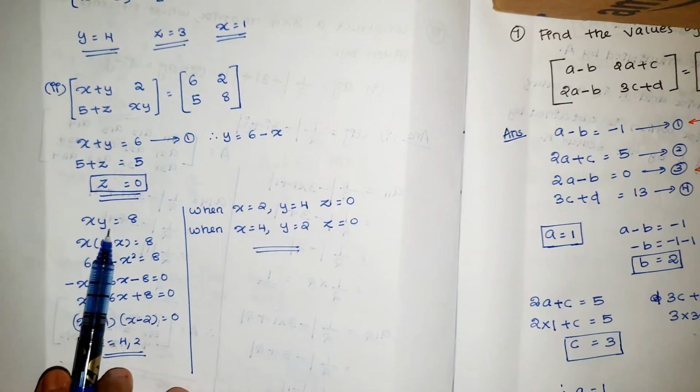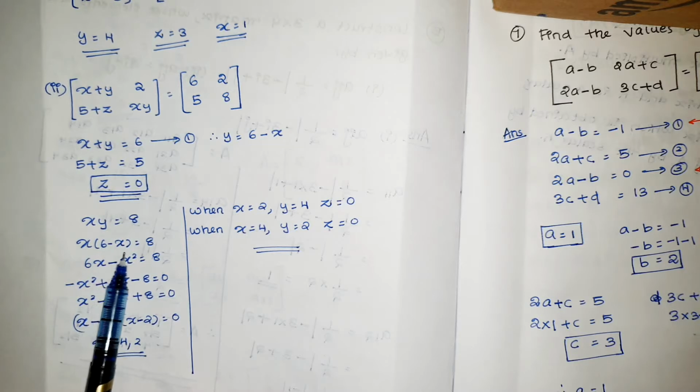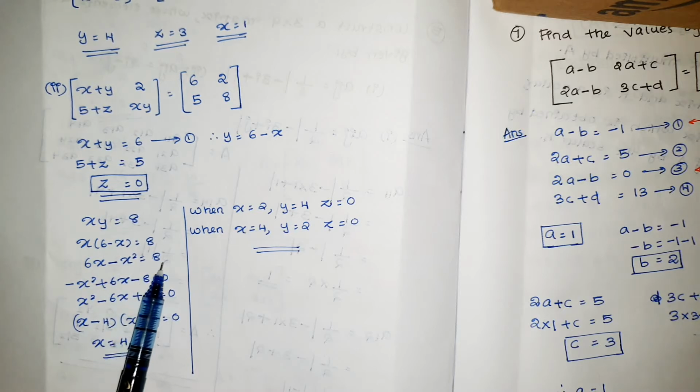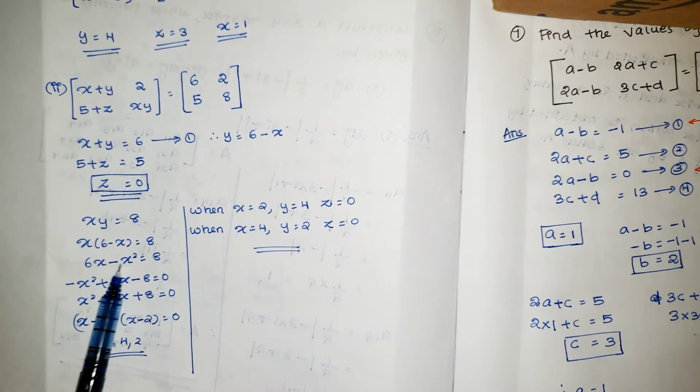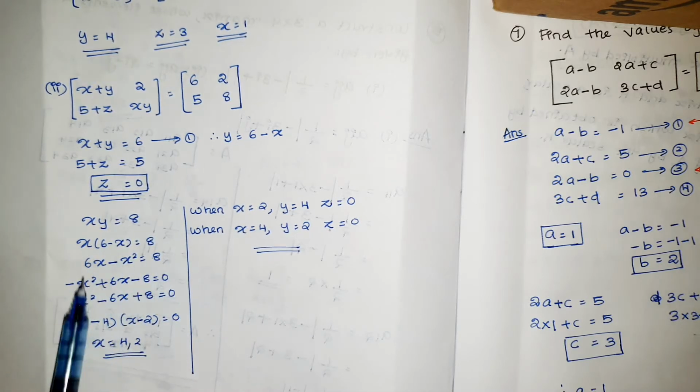So x into, instead of y, I am writing 6 minus x, is equal to 8. I am multiplying this x. 6x minus x square is equal to 8. So this is minus x square plus 6x. I am taking this 8 to the LHS, so minus 8 is equal to 0. So I am changing the sign.